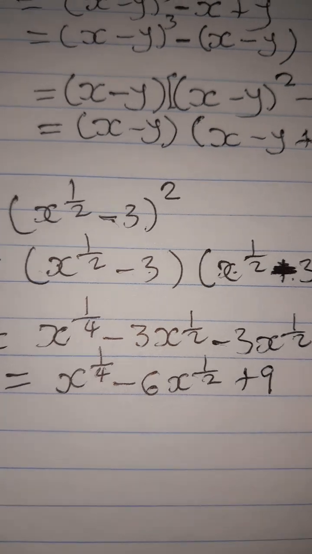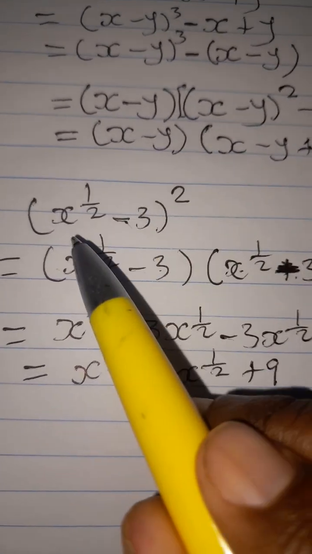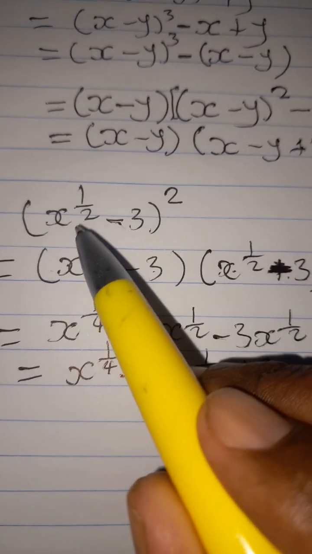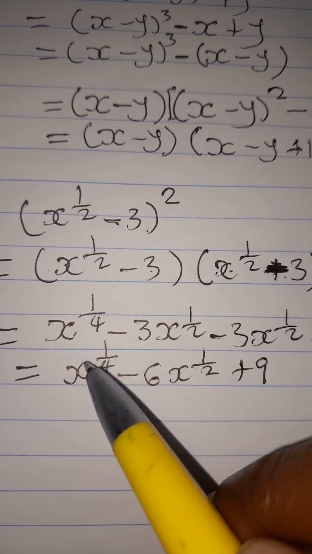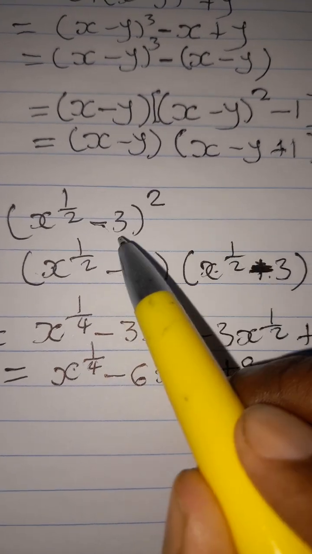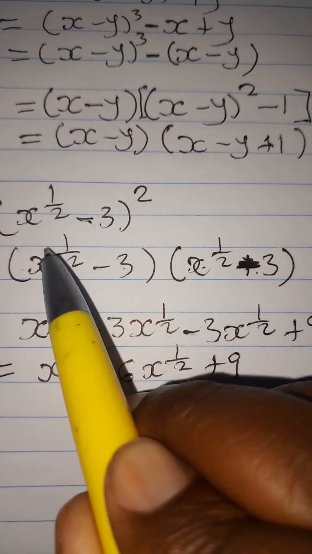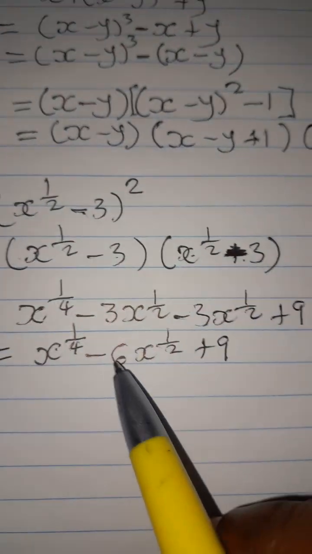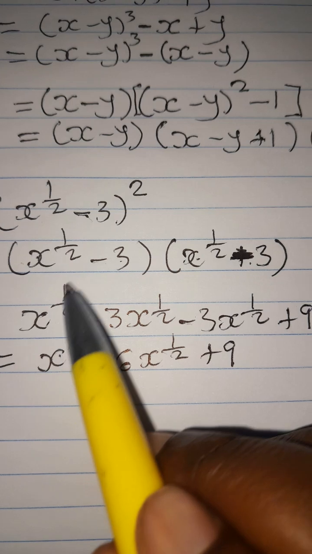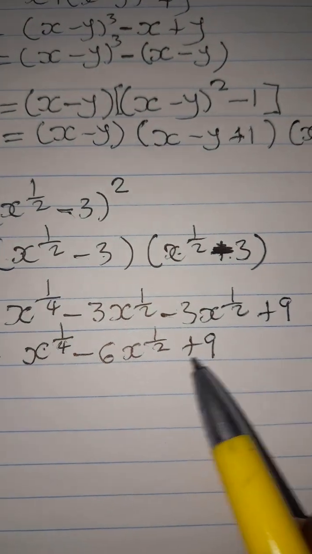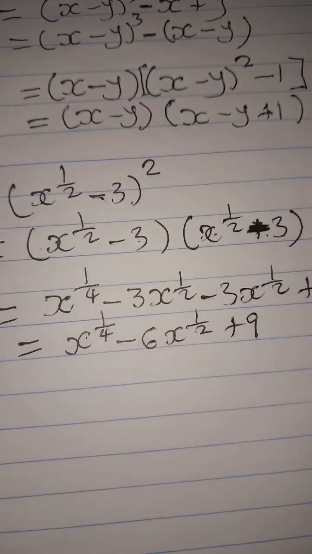Yes, another way, a shorter way, is to square this. This will give you 1 over 4, and then 2 times 3, which is 6, times x half, which will be negative x half. Then when you square negative 3, you get positive 9. So that will be another short way.